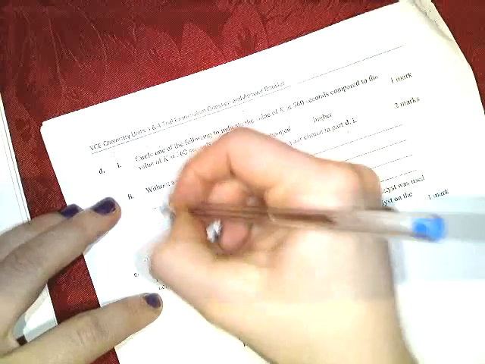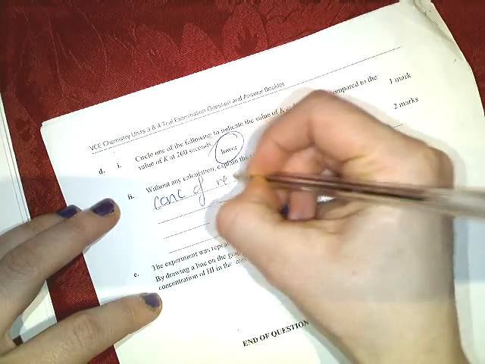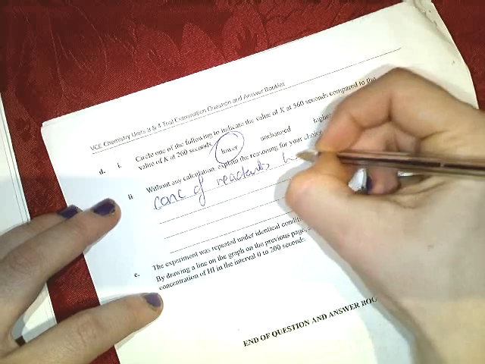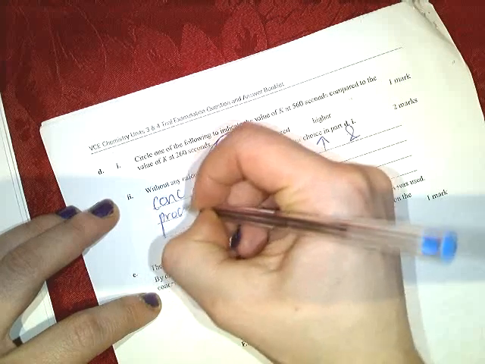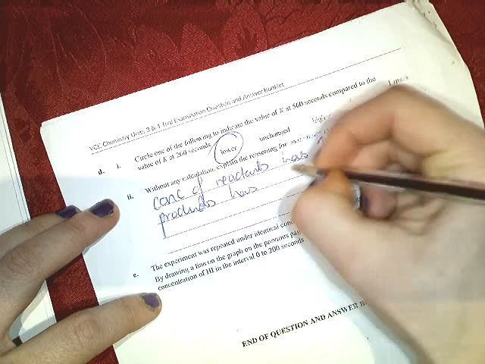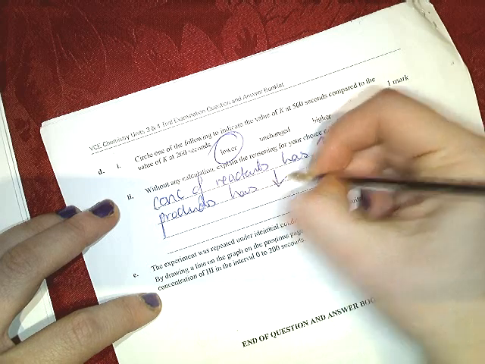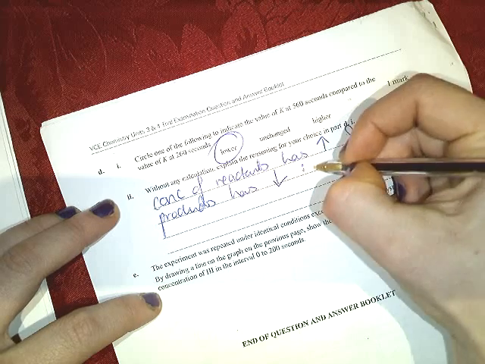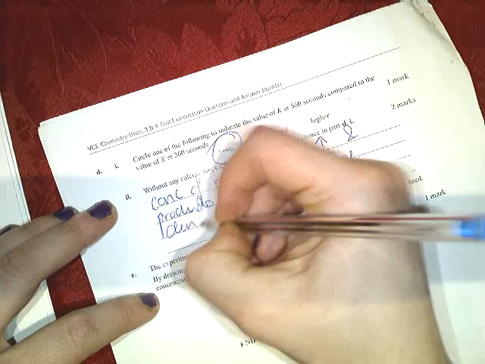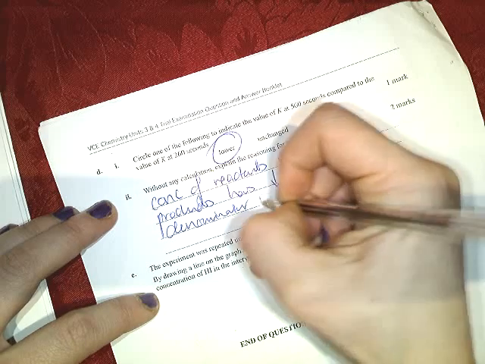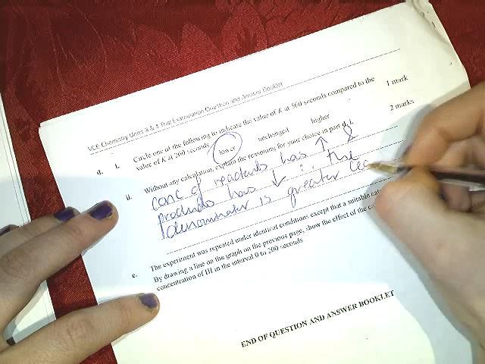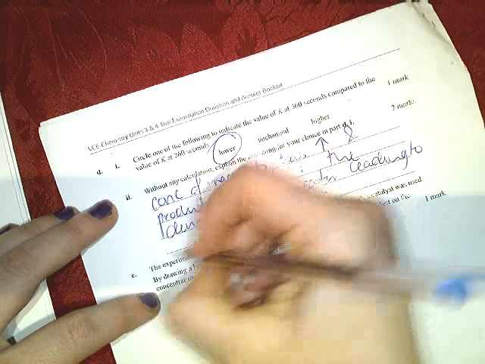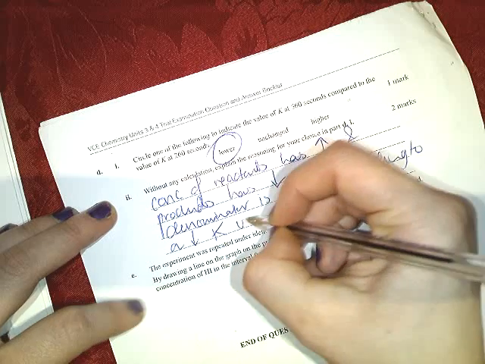Without any calculations, explain your reasoning. So the concentration of reactants has increased and products has decreased. Therefore, the denominator is greater, leading to a smaller K value.